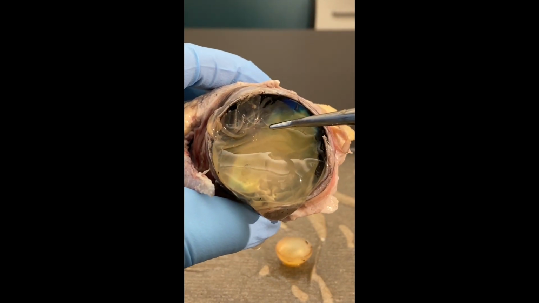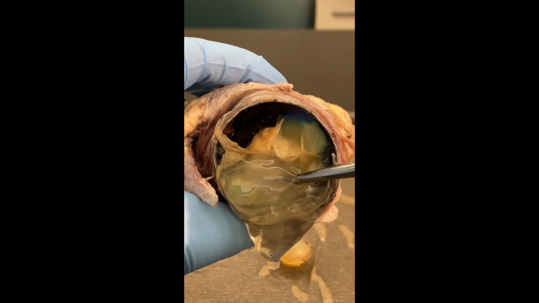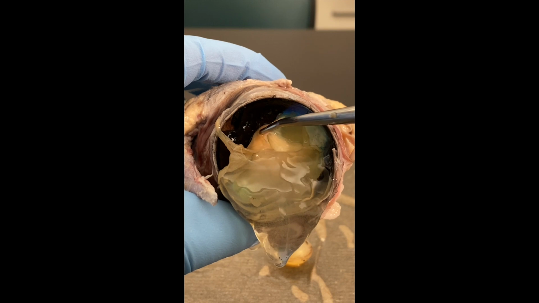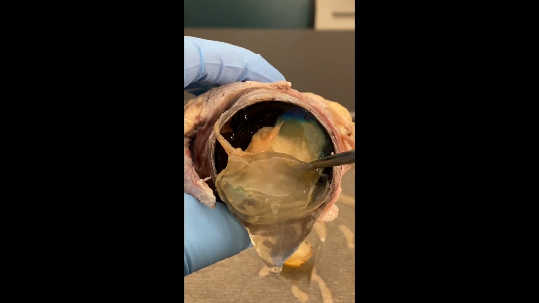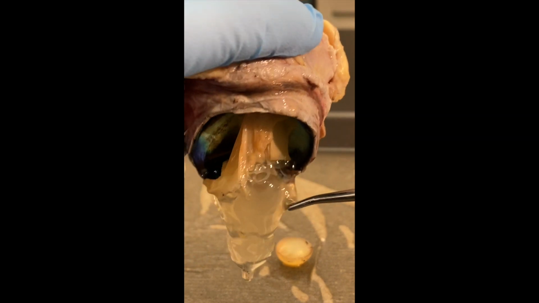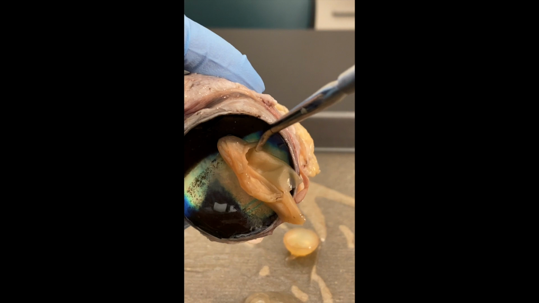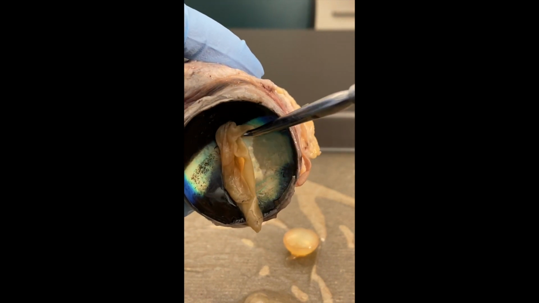So we'll go ahead and we'll gently scoop out. You can see how the retina is pulling with it. It's very easy to pull the retina because the retina is not attached except in one spot to the posterior cavity. So when I tip it over, see how the vitreous humor comes out and the retina, this is it, all of that is the retina.